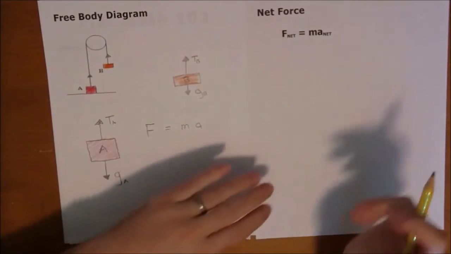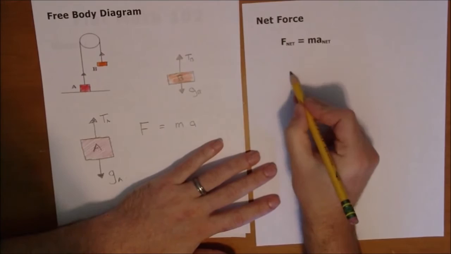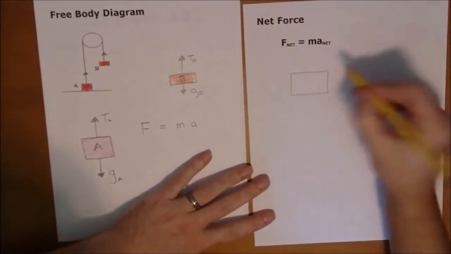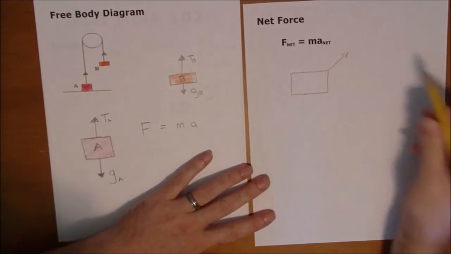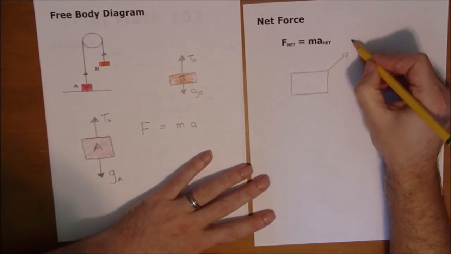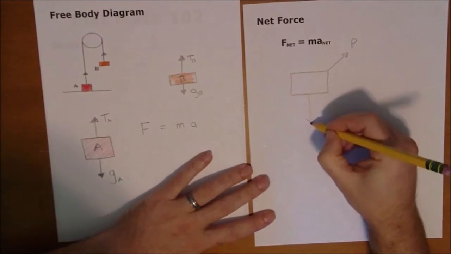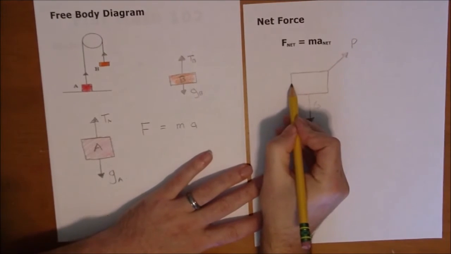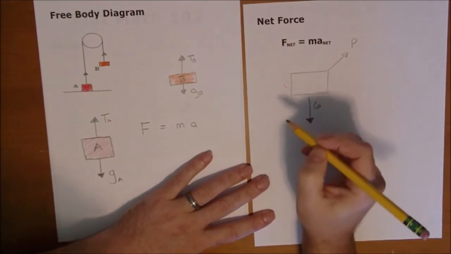Moving over to where we really want to get, which is net force. So I'm going to draw another component. We don't have to know where it came from. All we need to know is what forces are acting upon it. So I'm going to draw this object. It has a vector off here at a 45-degree angle, and that is something that's pulling on it, like a rope. It has a straight down force of gravity, and we're also going to add friction. And friction is slowing it down.